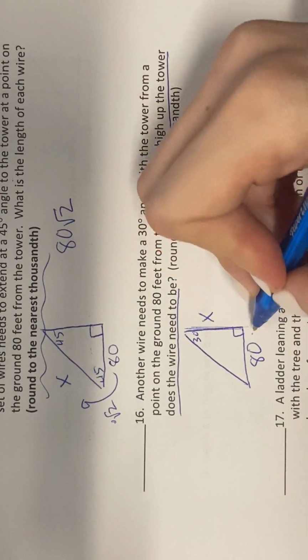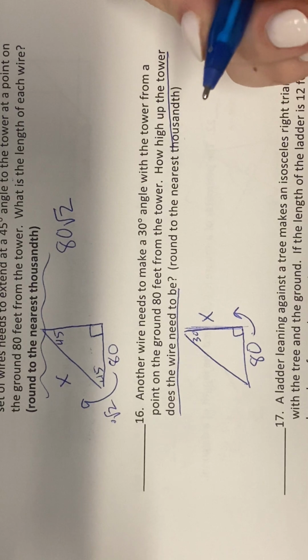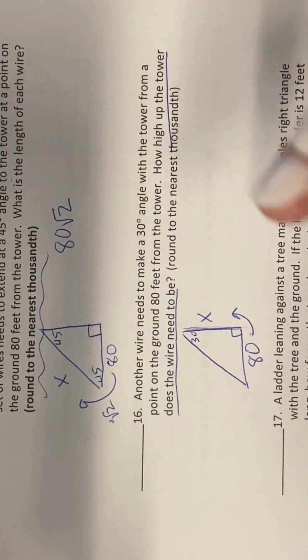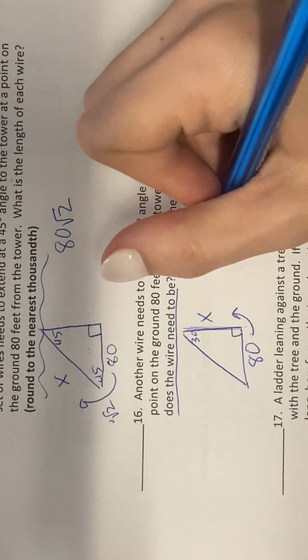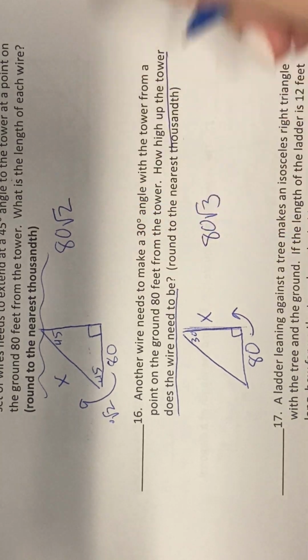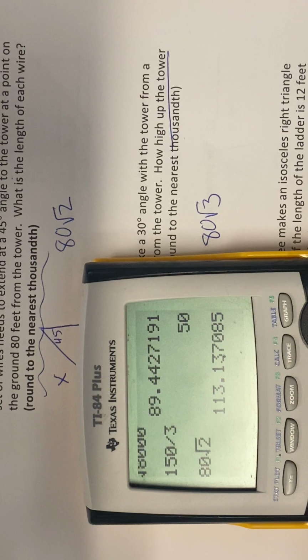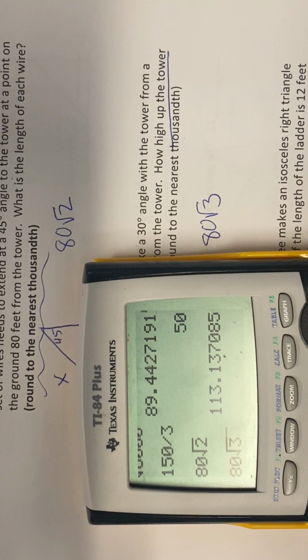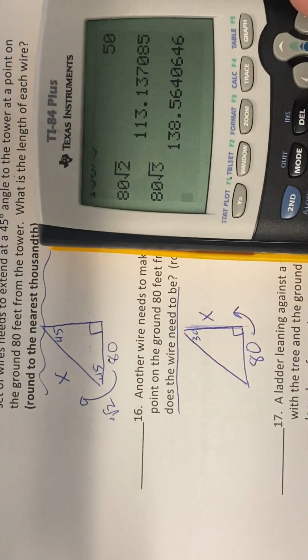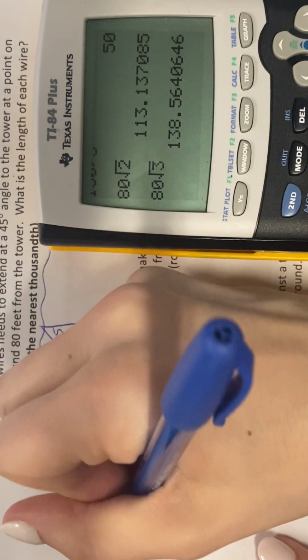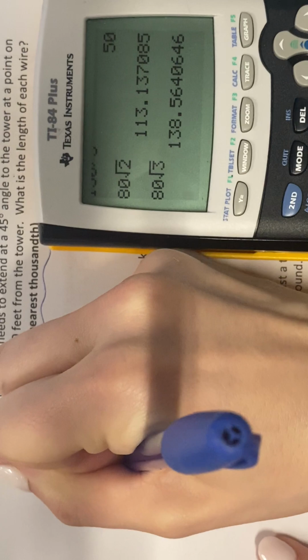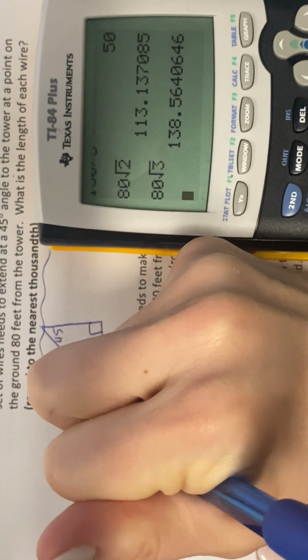So this is the short side, and from short side to long side, we multiply by root 3. So 80 root 3. Round to the nearest thousandth. We are going to do 80 root 3, and we get 138.564 feet.